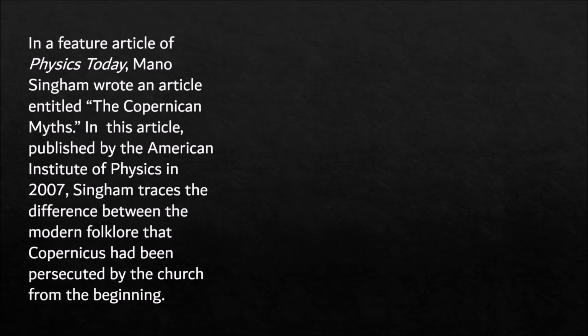Again, back to Mano Singham's Physics Today, where he wrote this article called The Copernican Myths. Singham is a physicist. This article is published by the American Institute of Physics. And Singham traces the difference between the modern urban legend or folklore that Copernicus had been persecuted by the church from the beginning. It's just not true.